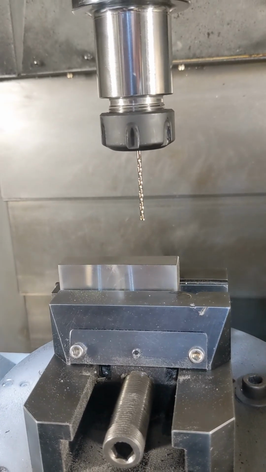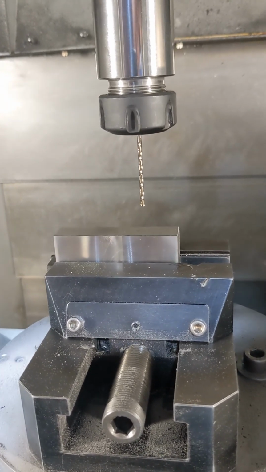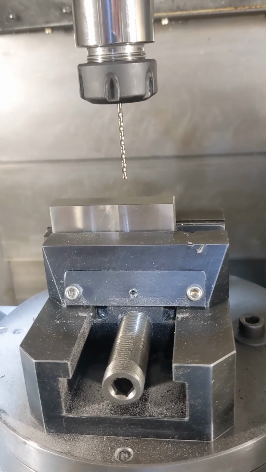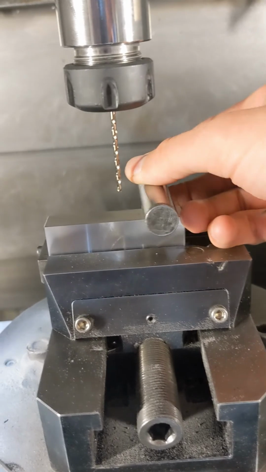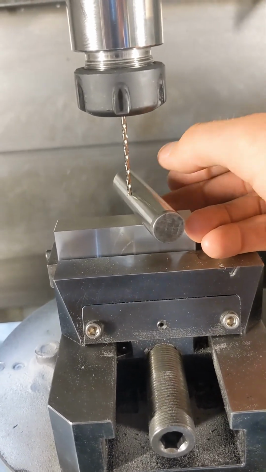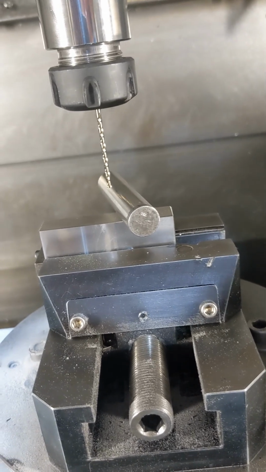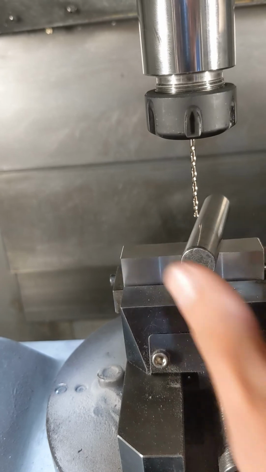In handle mode, I'm just going to bring it down to somewhere in the middle of this block. I set my dowel pin on here, and now I'm going to raise up the Z until the dowel pin will go under it. Yeah, the dowel pin will go under it there.